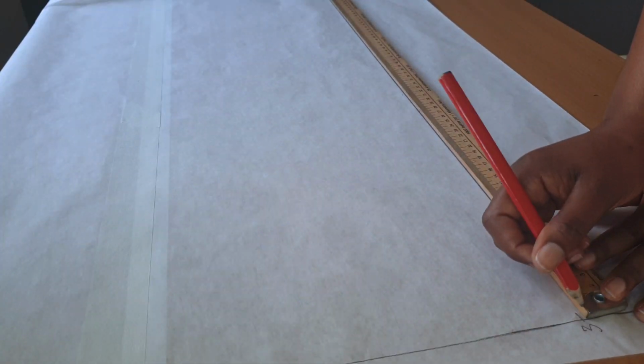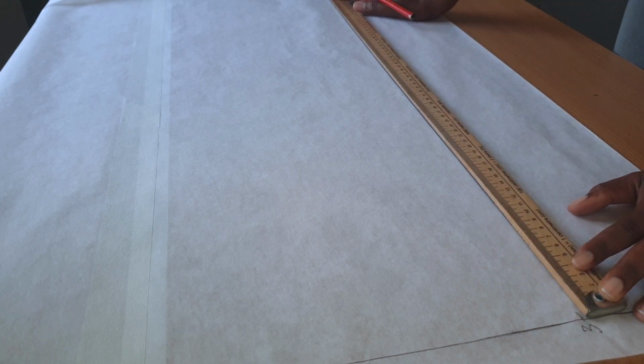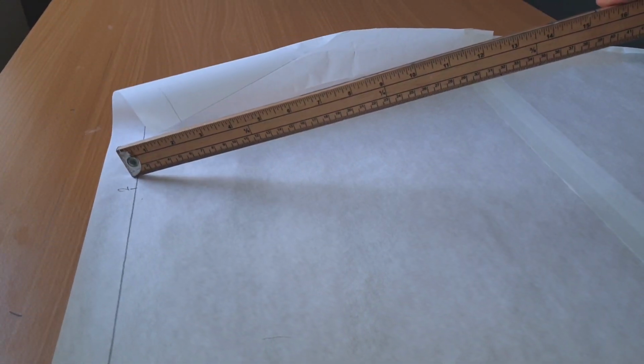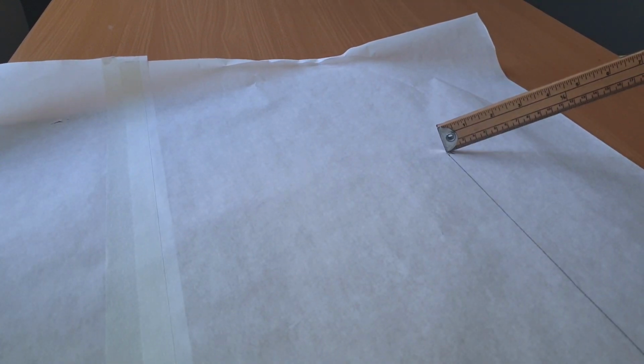The next point is point 4. So from point 3, I would square across to point 4. The distance from point 3 to point 4 is the same distance as point 1 to point 2, which is 58 centimeters. So from 3 to 4, I'll measure 58 centimeters. After that, connect point 2 to point 4.